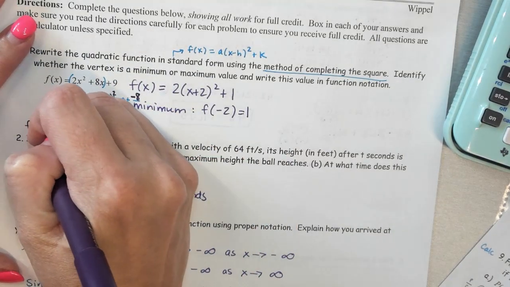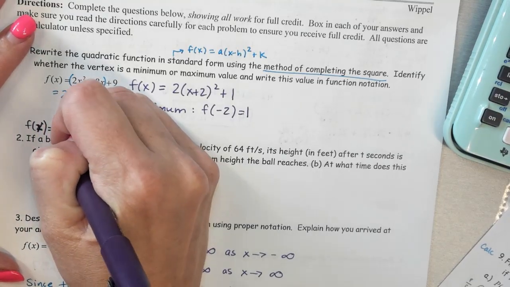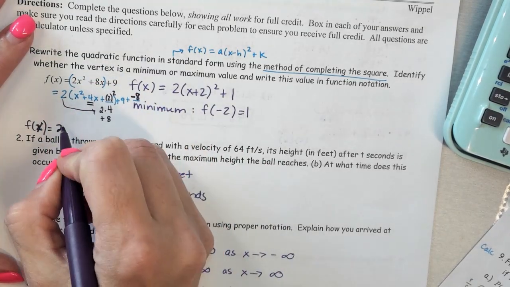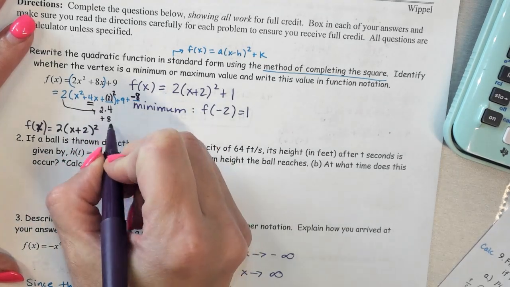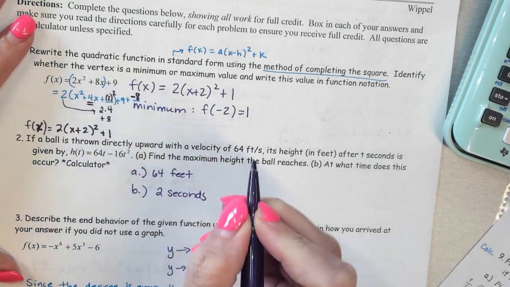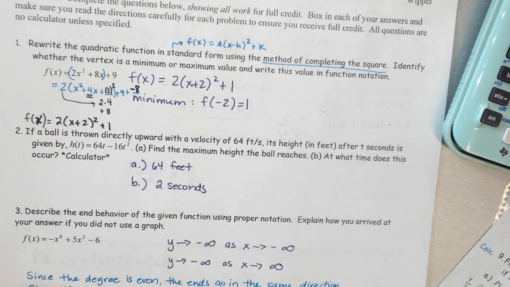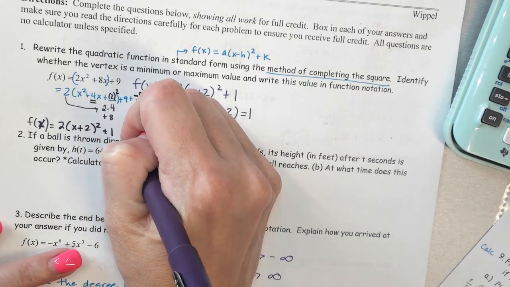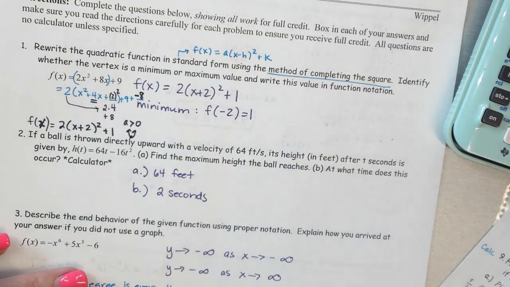And then when you factor, oops, I put 2. Okay, and then when you're factoring this, this is x plus 2 squared. 9 plus negative 8 is going to be positive 1. That is going to be your final answer. We know it's a minimum based on the a value. So if the a value is positive, it opens up. You tell me it's a minimum.